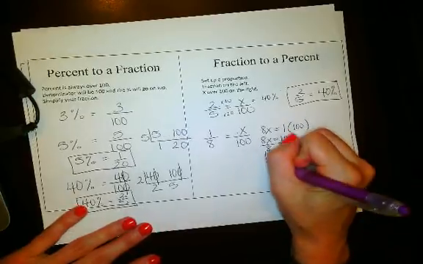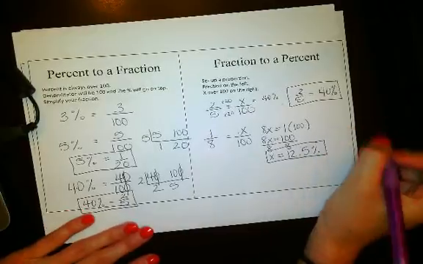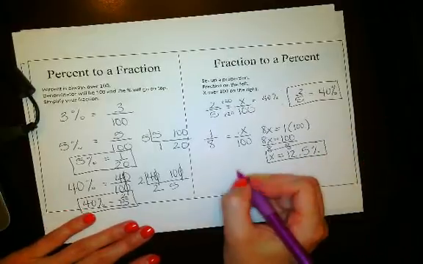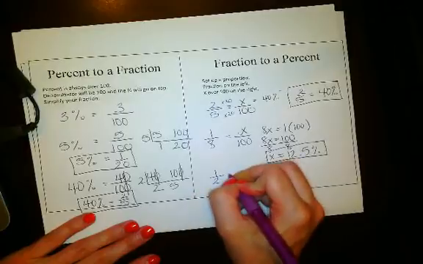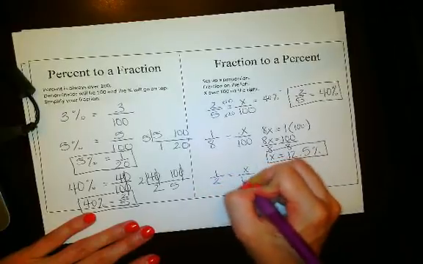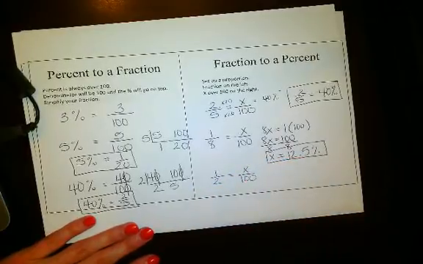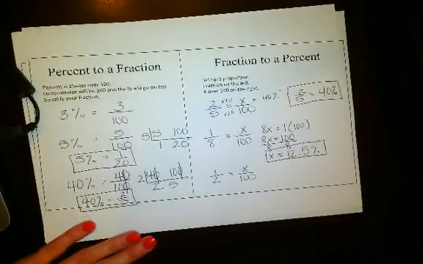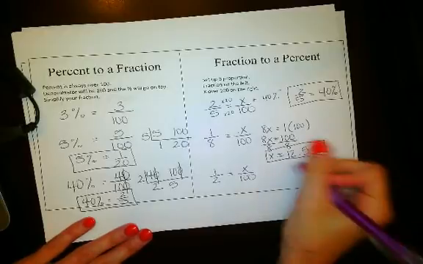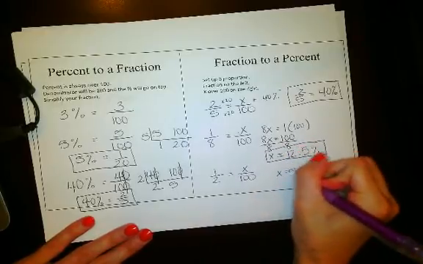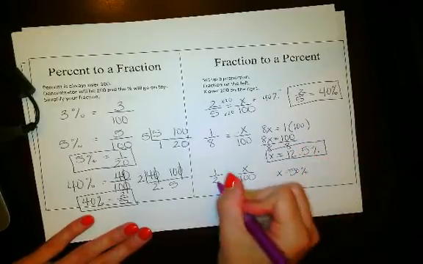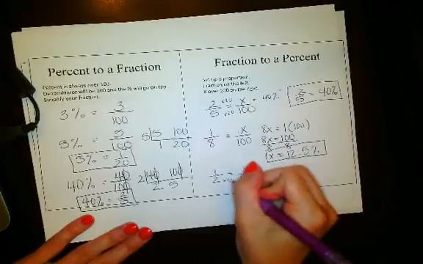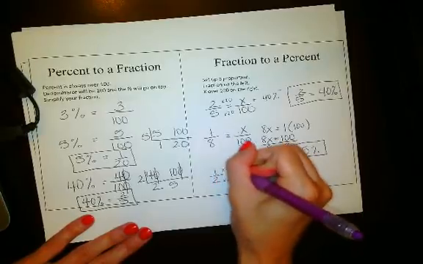Let's do one more example. Let's do 1/2, and let's turn that into a percent. Now this one I tell my students they should have memorized. 1/2 is equal to 50%. Once again, they can use equivalent fractions to get from 2 to 100, multiply times 50. Whatever you do to the bottom, you do to the top.